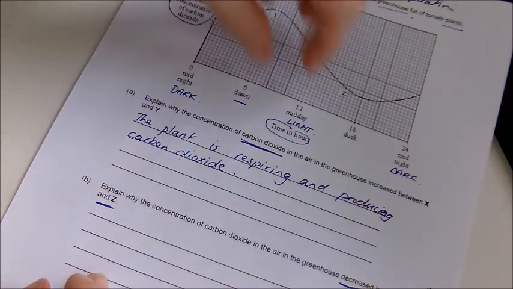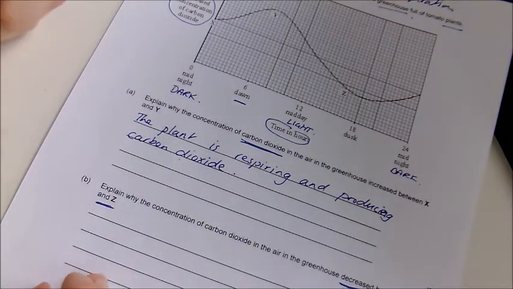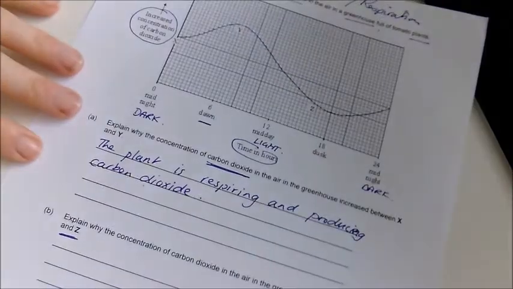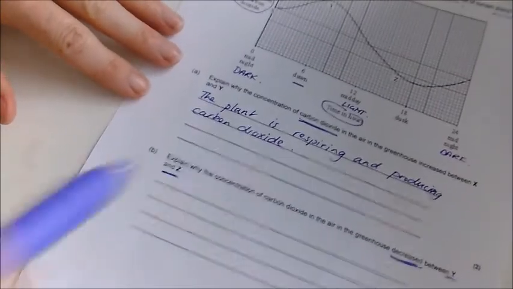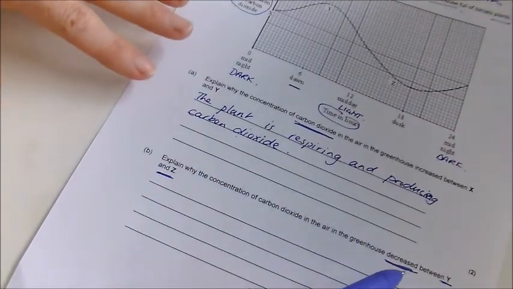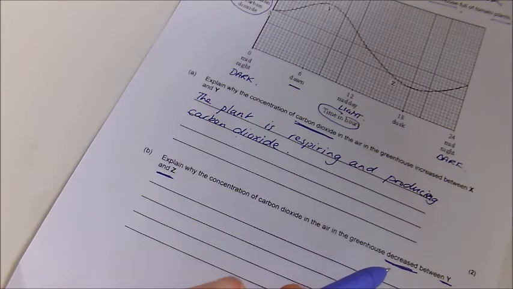So if we're in the period of time when it's light, I need to be thinking now, out of my two processes, it's going to be the photosynthesis. So what I need to think about now is, why is carbon dioxide going down if the plant is doing photosynthesis? Carbon dioxide is one of the reactants, one of the ingredients that you need for photosynthesis.